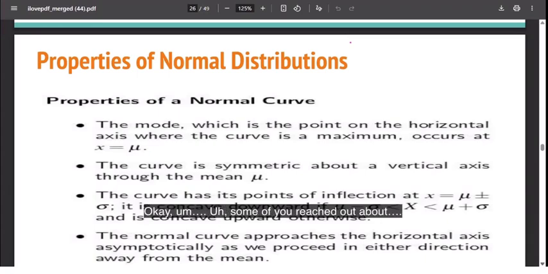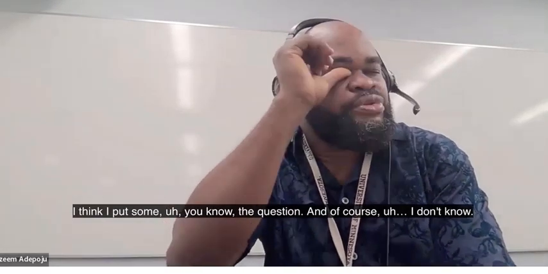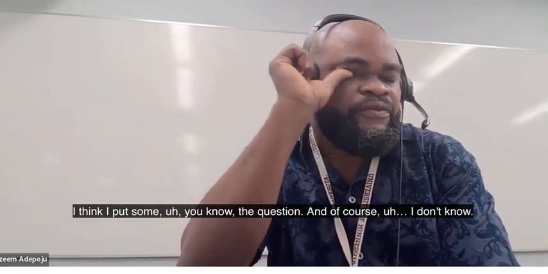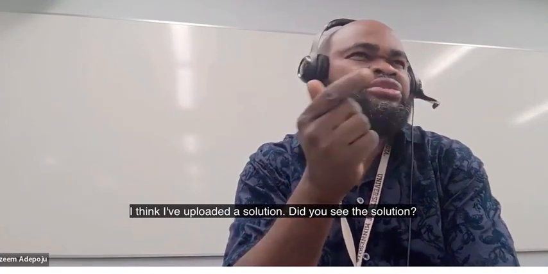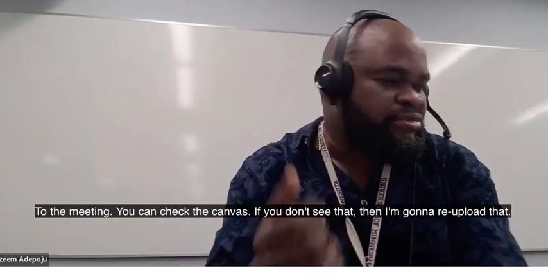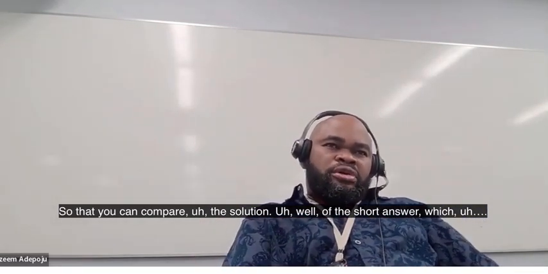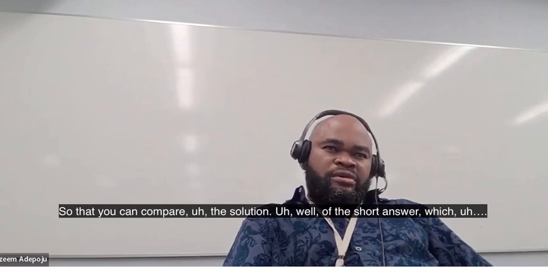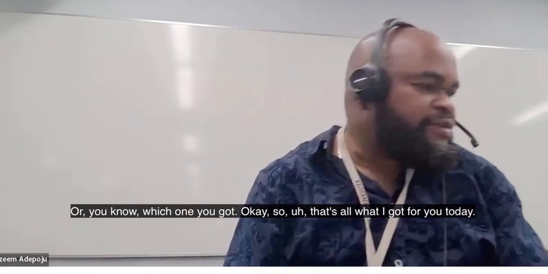Some of you reached out about how some points were deducted in the grading. I think I've uploaded the solution. Did you see the solution to the midterm? You can check Canvas. If you don't see that, then I'm going to re-upload it so that you can compare the solution of the short answer with what you got. So that's all I got for you today.